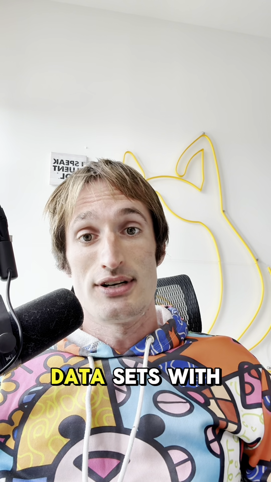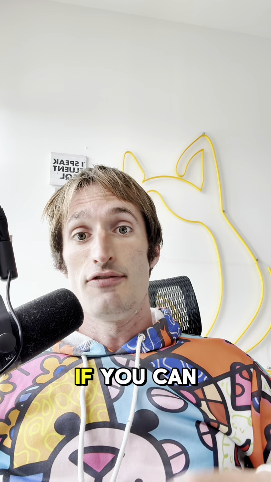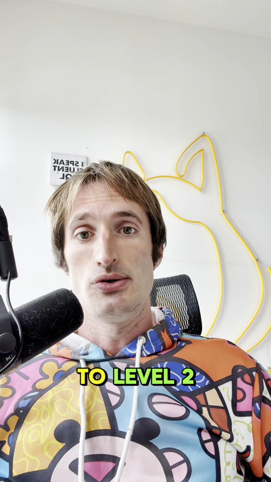Can you then create your own data sets with Delta? Delta is the default data lake format in Databricks. If you can do those things, you are well on your way to level 2.